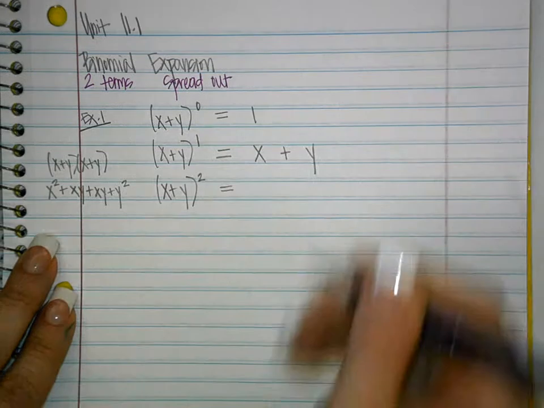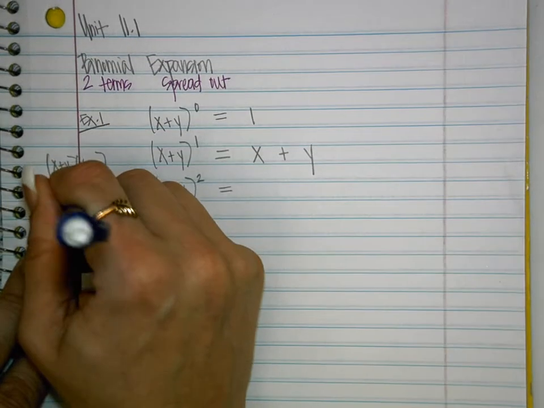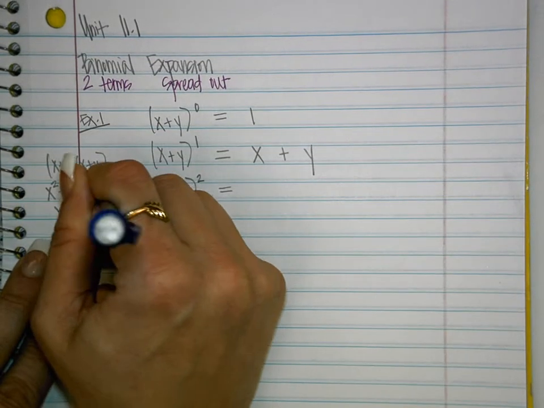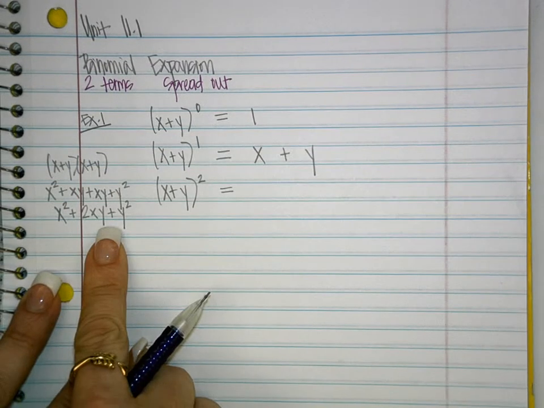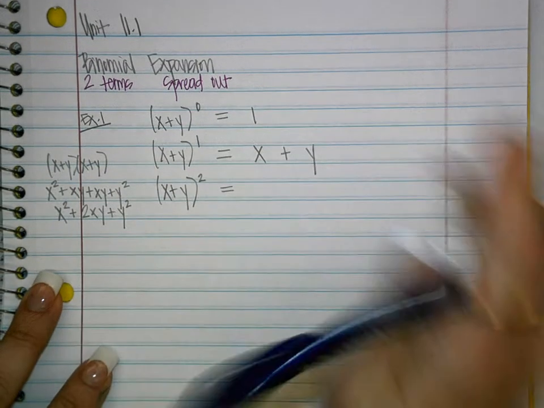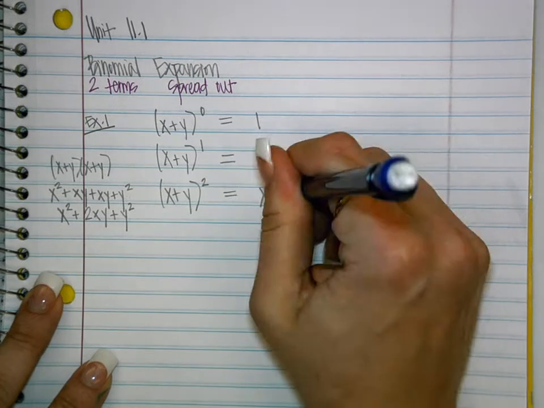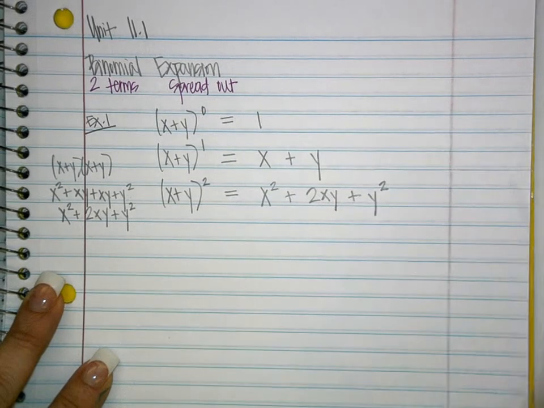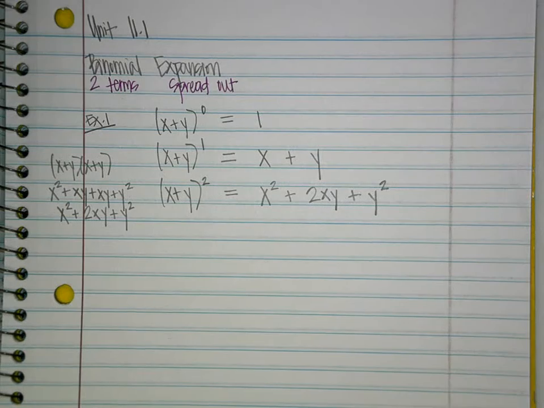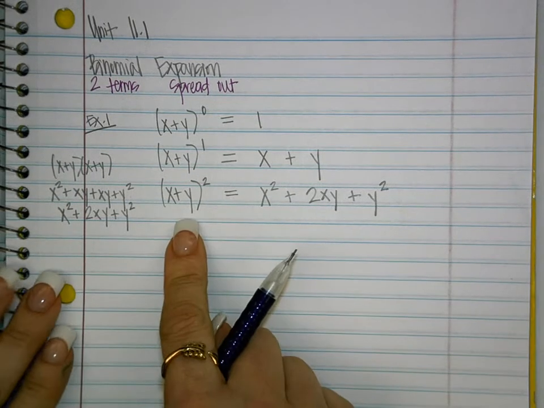You combine your like terms. That would give you x squared plus 2xy plus y squared. Do we all understand how I got that? Okay, so I'm going to write this out. So x squared plus 2xy plus y squared. So this is called binomial expansion.